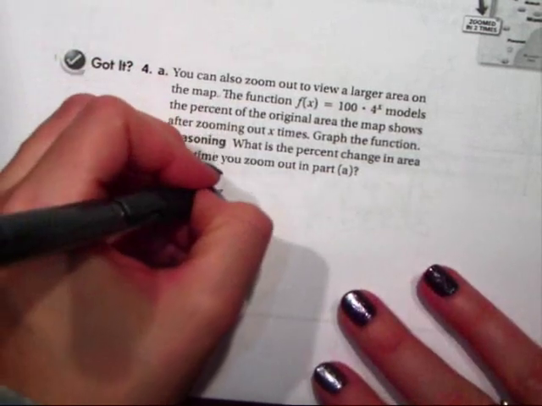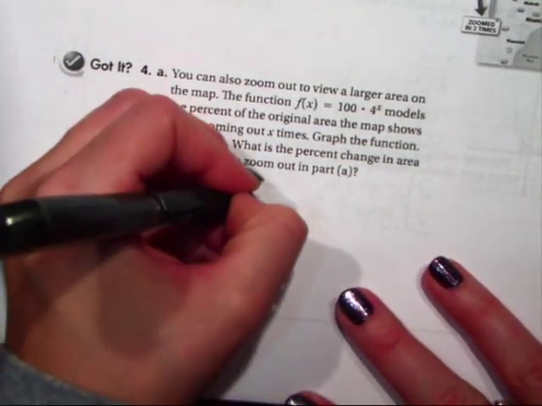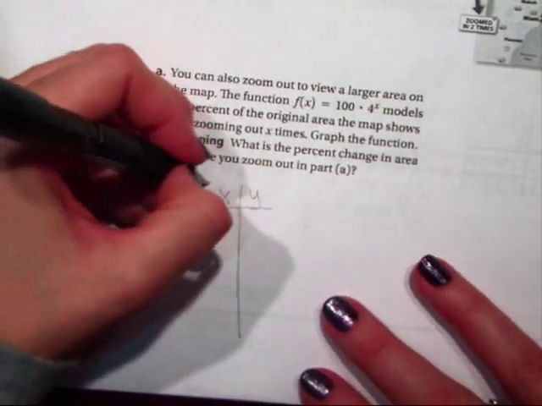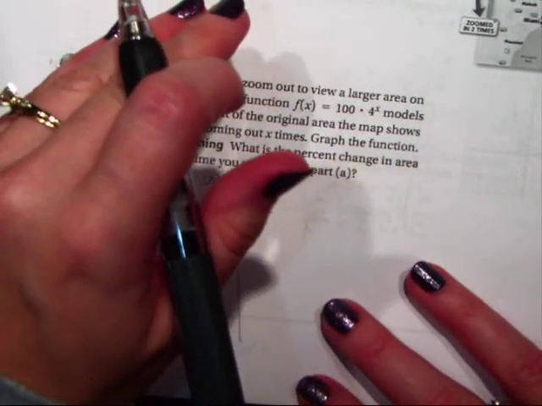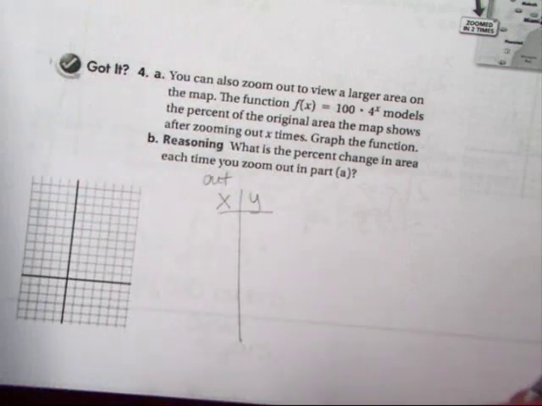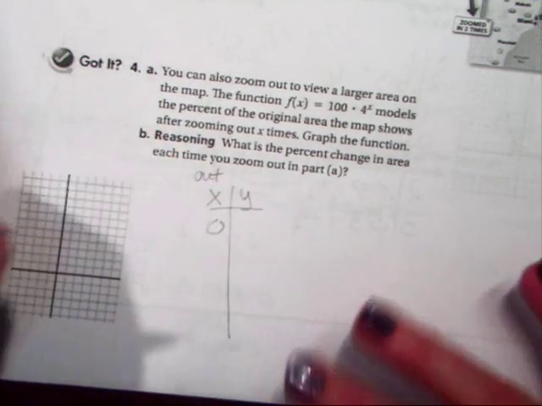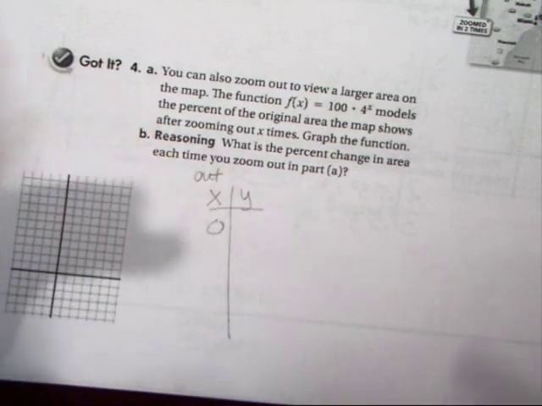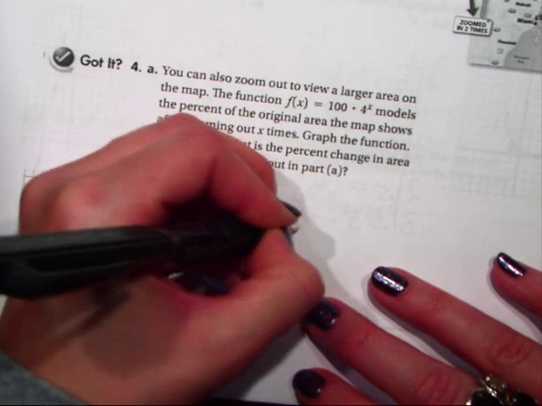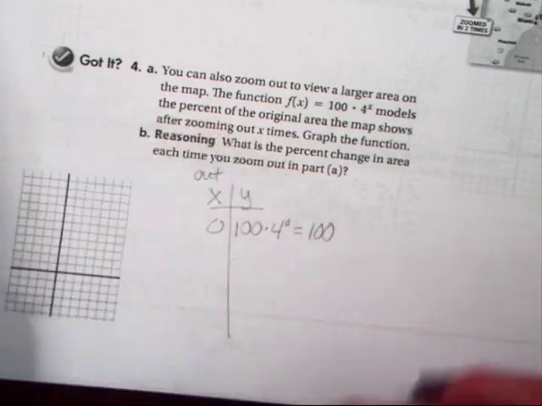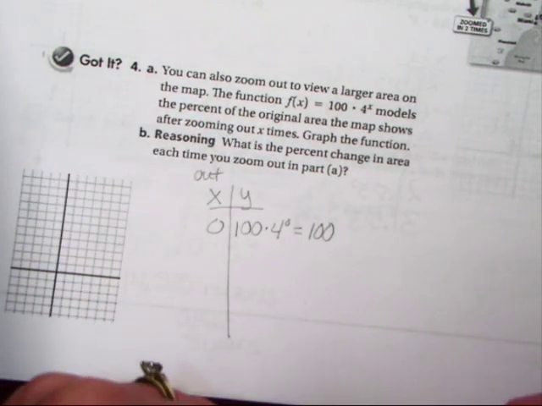It's very good for you to know if something's moving out 4 times, what percent change that is. Let's make our XY chart. Now remember, this time X stands for how many times you zoom out. Up at the problem above, X stood for how many times you zoom in. Alright? So let's just start at the original. Let's start at 0. Since 0 means you haven't clicked any buttons, we're going to do 4 to the 0 power, and we're going to get 100 because essentially it's 100 times 1.